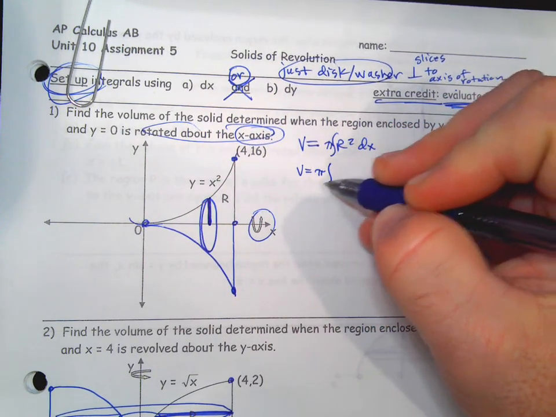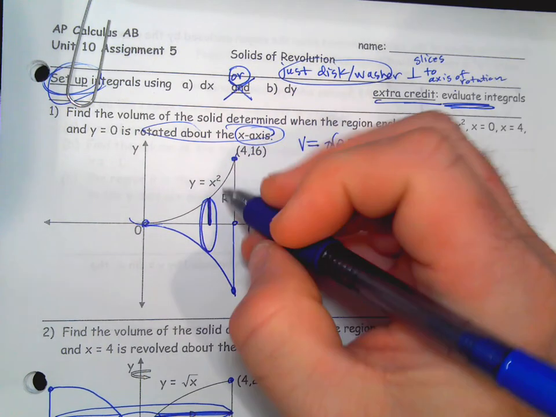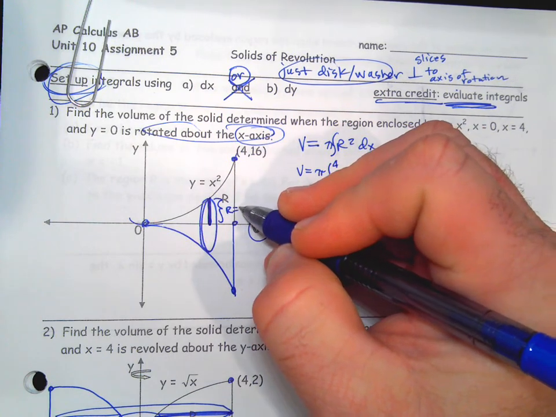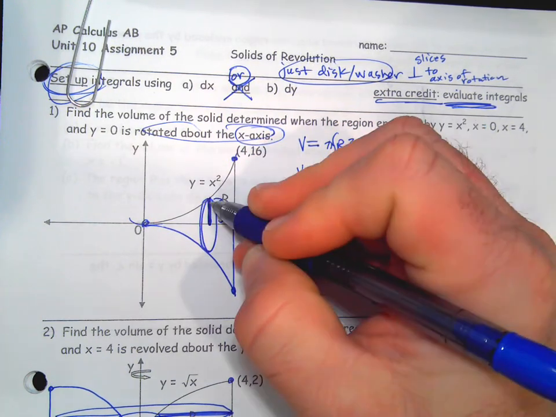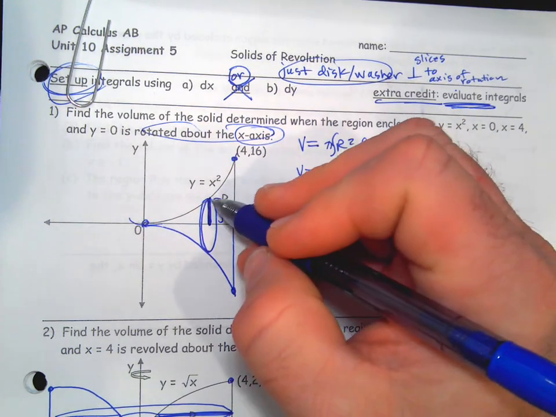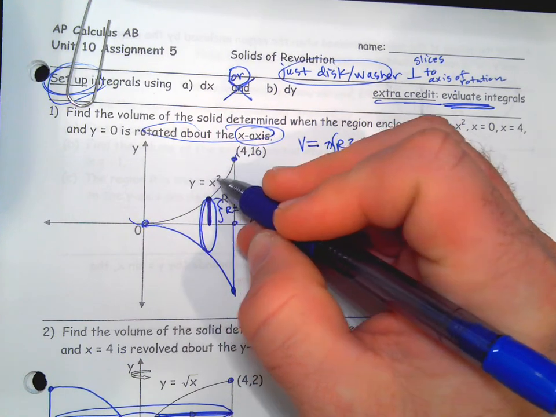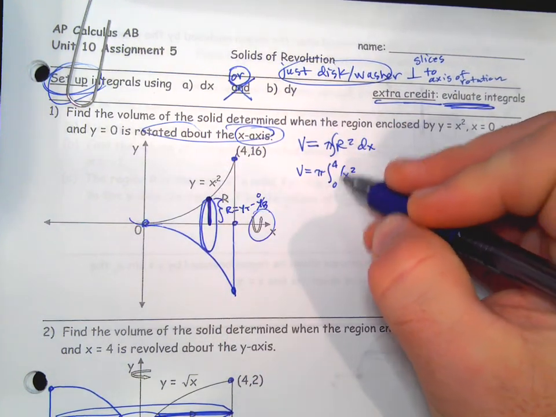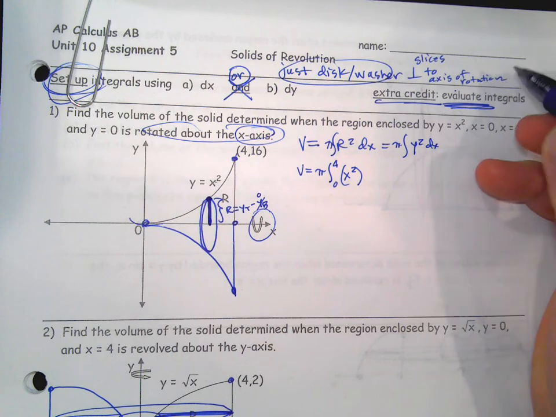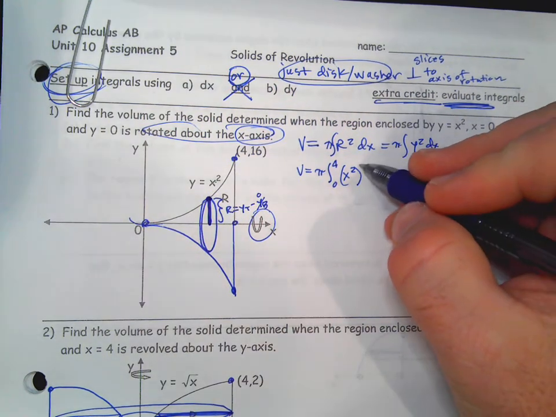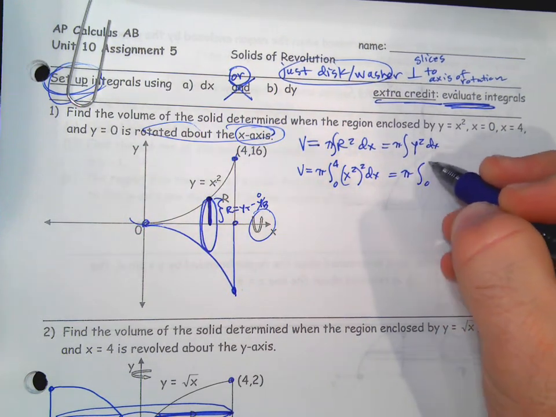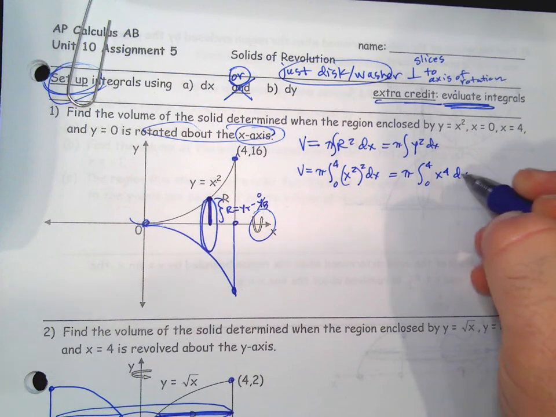Our limits are going to be 0 to 4 in the x direction. The radius right here, don't confuse this r with that r, is y top minus y bottom. It's a vertical length, and y bottom is just 0 this time. Sometimes it's not 0. So it's going to be y top, the y coordinate along the curve, in terms of x, is going to be x squared. I mean, you could write it like that first if you want, and then write it in terms of purely x. So you get pi, integral from 0 to 4 of x to the 4th dx. That's the setup.